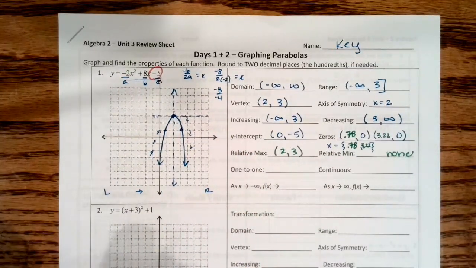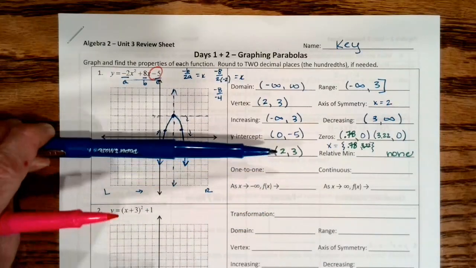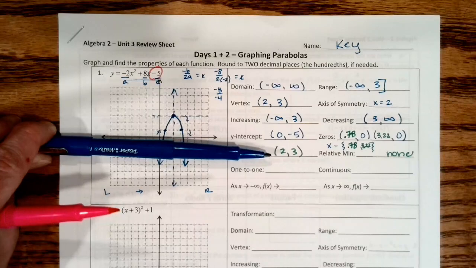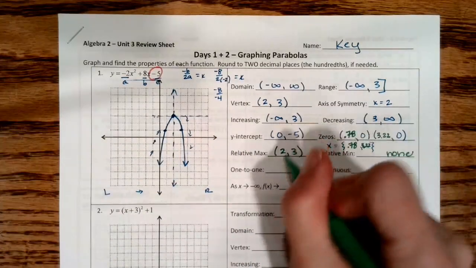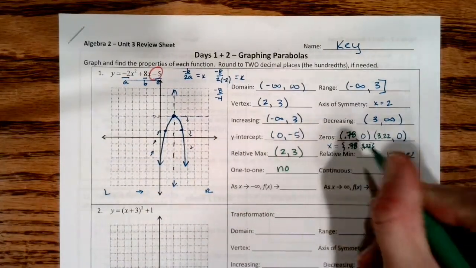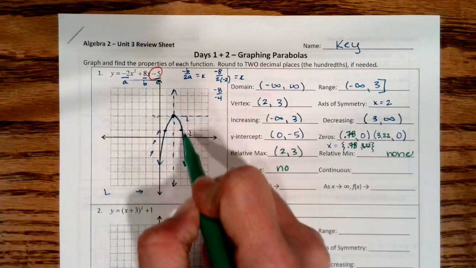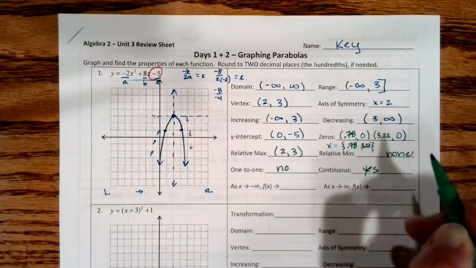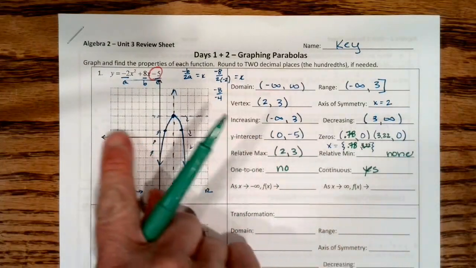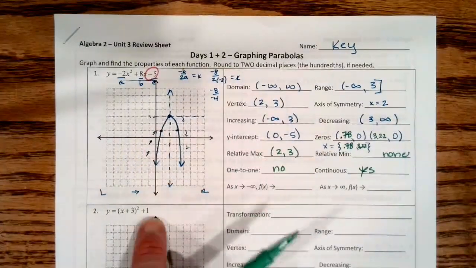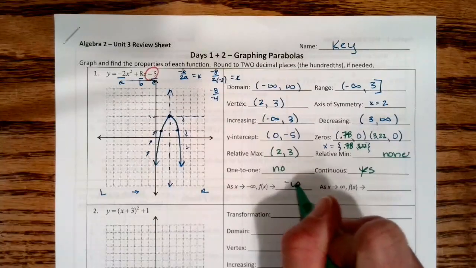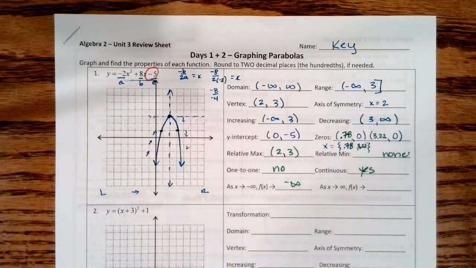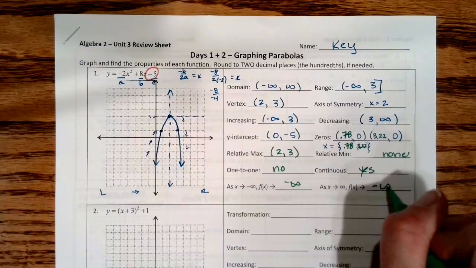If I want to ask if it's 1 to 1, I'm asking it to pass the horizontal line test. And I have a repeat in my range. So no, it's not 1 to 1. Continuous, can I draw the whole graph without picking up my pencil? Yes. As x approaches negative infinity, where is my graph going? It's going to negative infinity. As x approaches positive infinity, where's my graph going? Negative infinity.